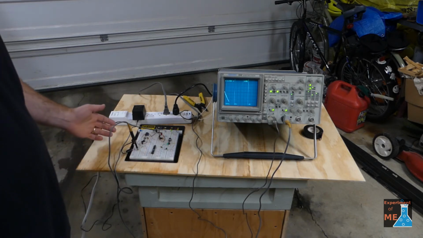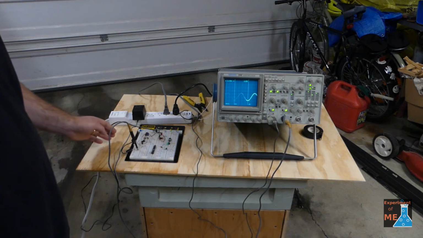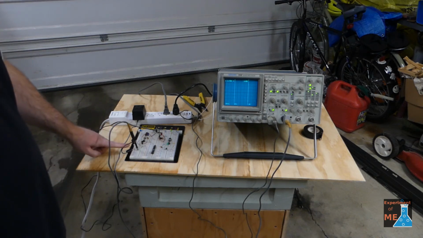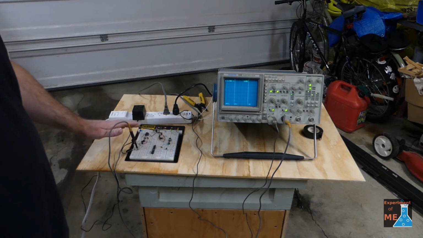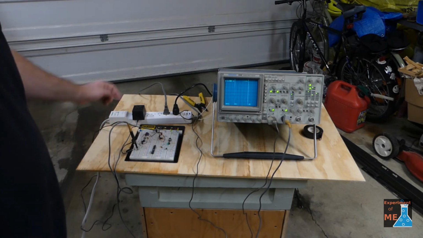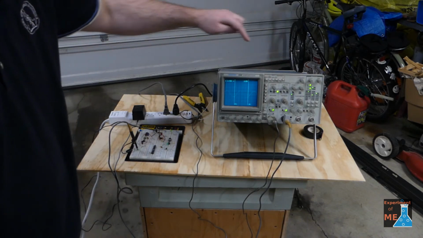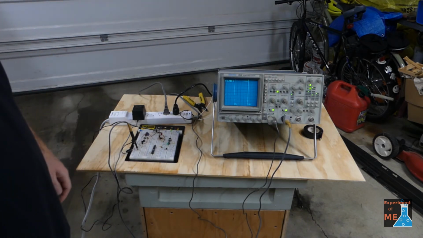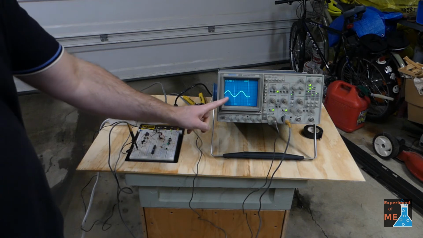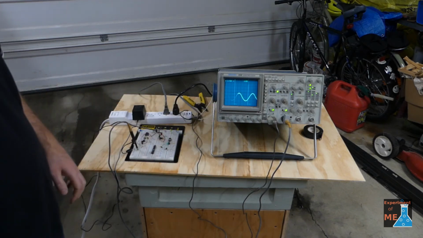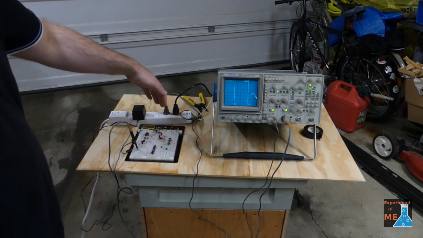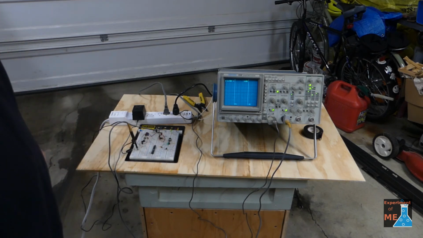And so when it detects light, the light detector conducts more, and so the voltage goes down. And when there's less light, the voltage goes up. And so I'm going to get rid of this channel here. So you can see this is the light detector channel right there. And just me moving around and casting a shadow on the light detector, you can see it move around.